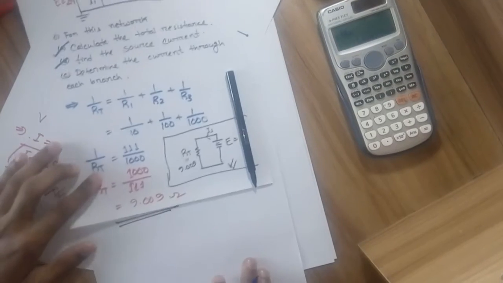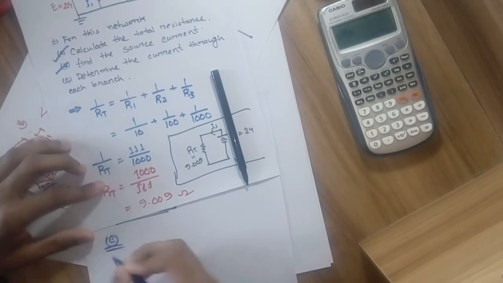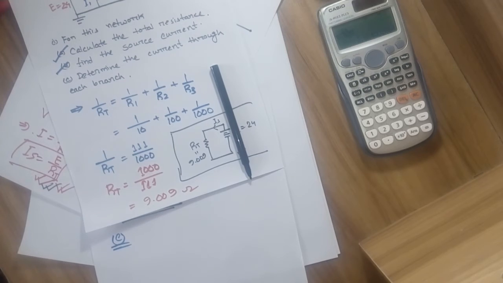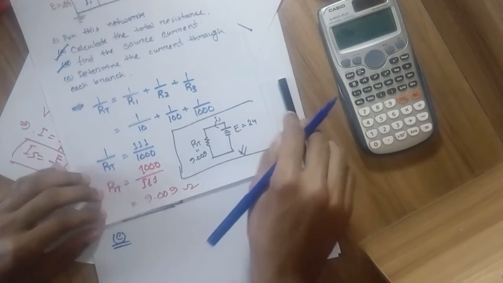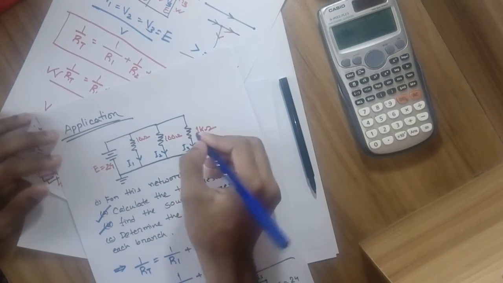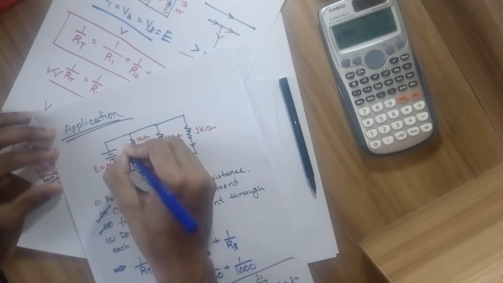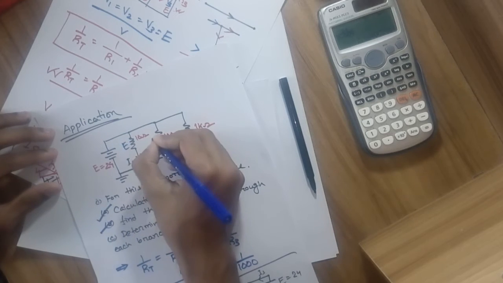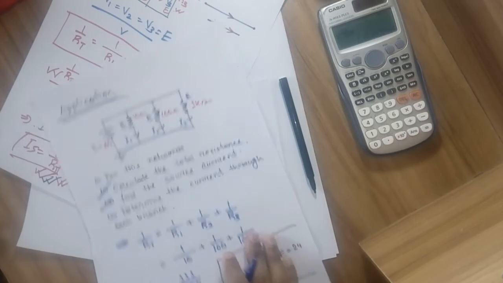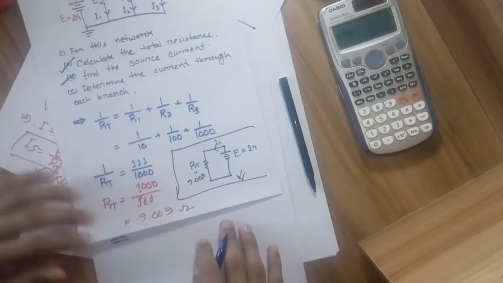We can easily use Ohm's law to find the current, because in a parallel circuit the voltage on each resistor is the same, which is E.